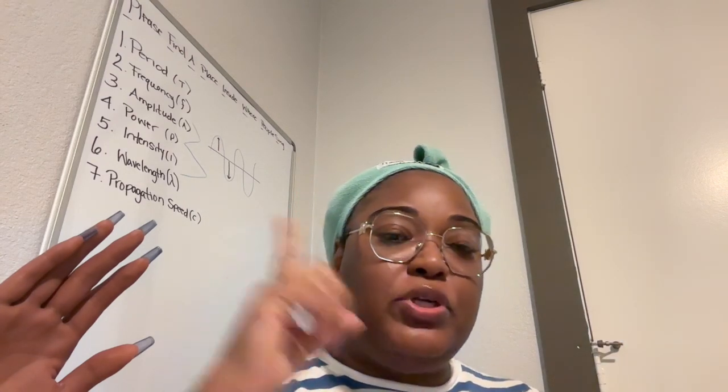So not only in the maximum, but also in the minimum. And if you can see, this is a sound wave, and the arrows are pointing at two different areas of the sound wave. On the top portion, it's at the maximum, and on the bottom portion, it's at the minimum. Okay.